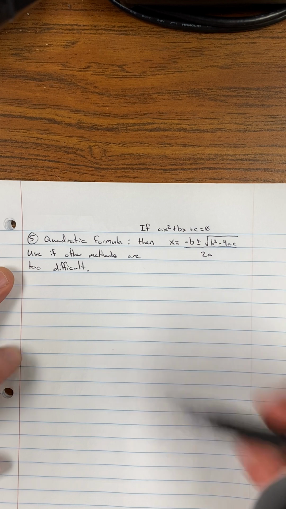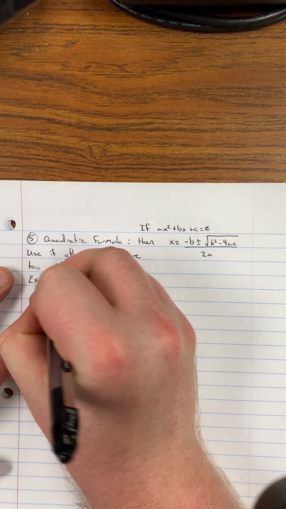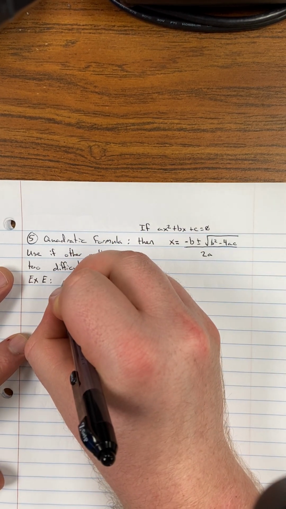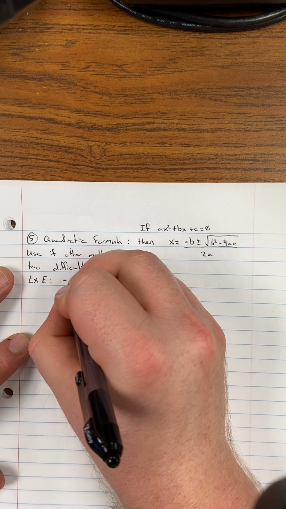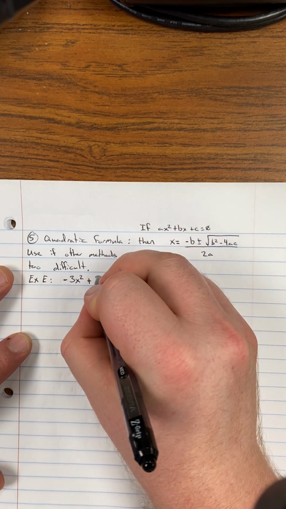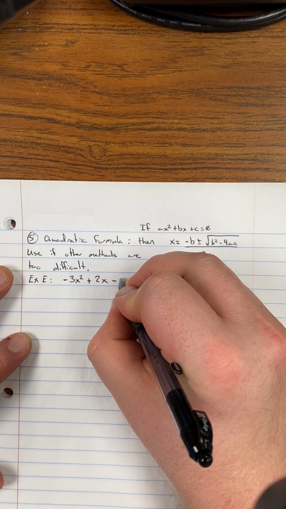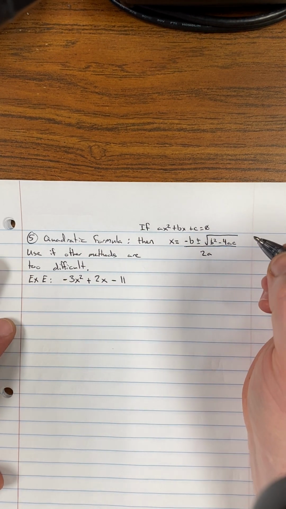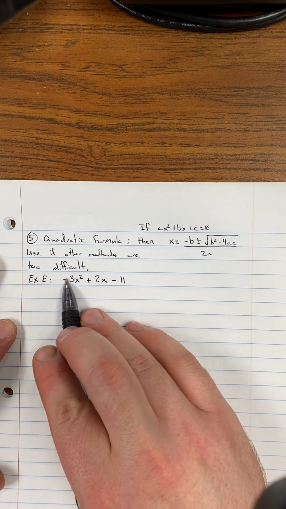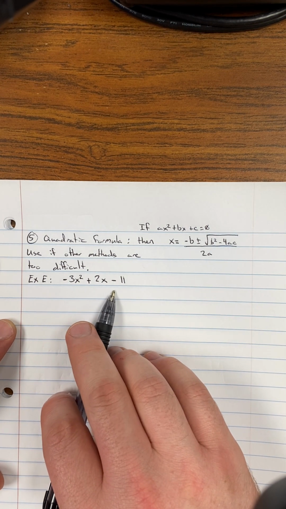However, there's some that don't look really nice. So let me give you an example E of something that doesn't look really nice. So first off, let's create one that has a really weird a value. So let's do negative 3x squared plus, let's say, 2x minus, and then let's have a really weird 11 at the back here. So if I'm looking at this, I'm going to look at all my methods. I'm going to say the a value is not equal to 1. Ooh, yeah, this just doesn't look nice.